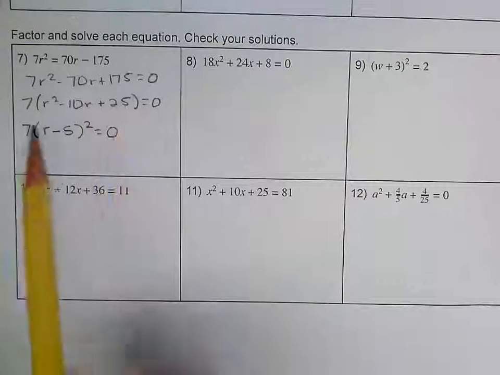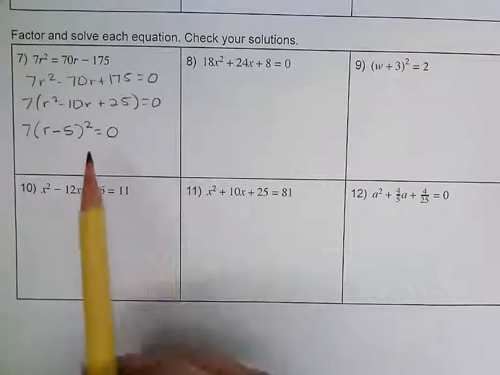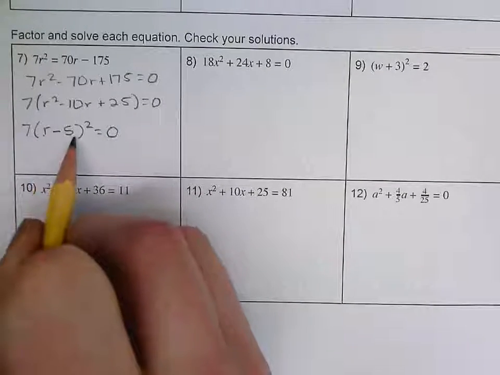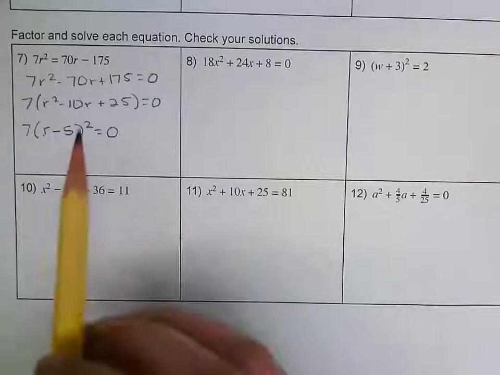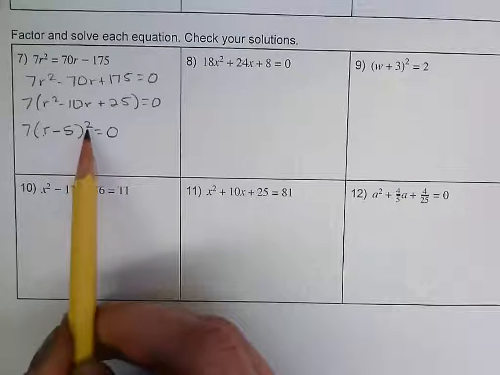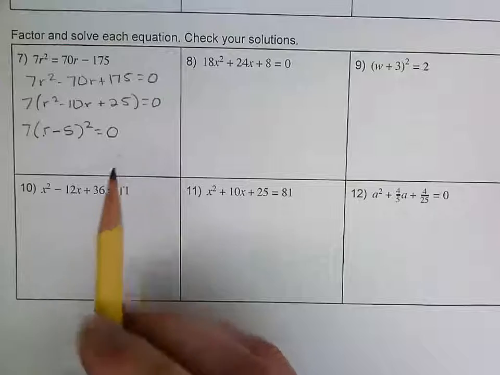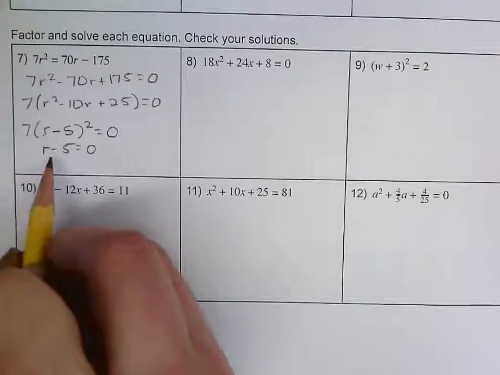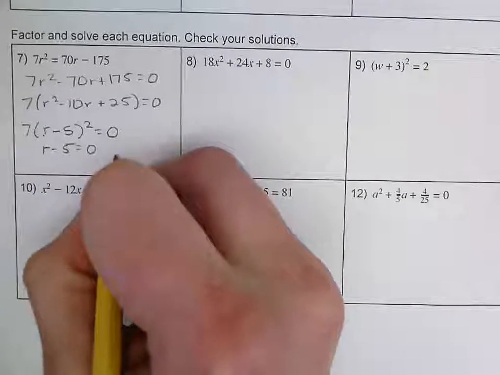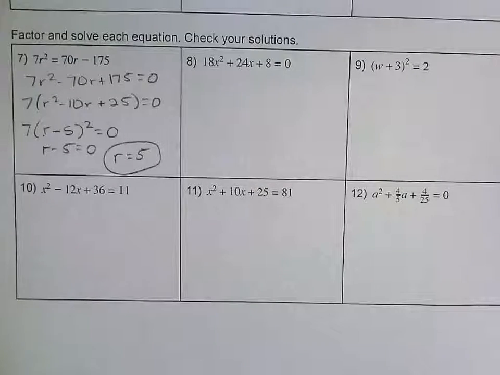Now we need to solve. First I would divide by 7. That's going to be 0 divided by 7, still 0. At that point I have r minus 5 squared equals 0. From there, to get rid of the parentheses, I need to take the square root to undo squaring. But the square root of 0 is 0. So really I just have r minus 5 equals 0. And what minus 5 is going to equal 0? You're right. That means r equals 5. So this one only has one answer. Nice job. We're done. Let's go to number 8.